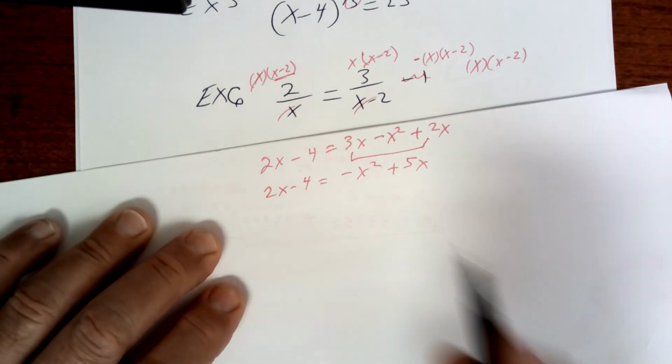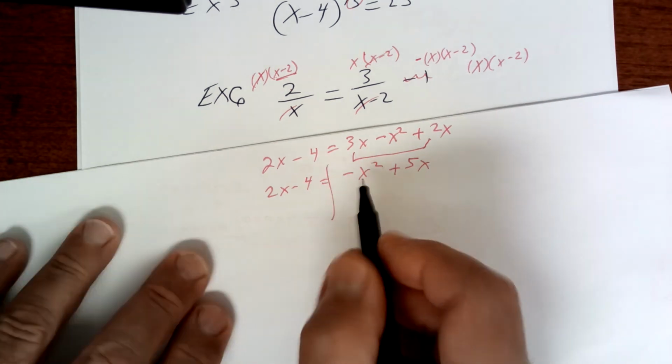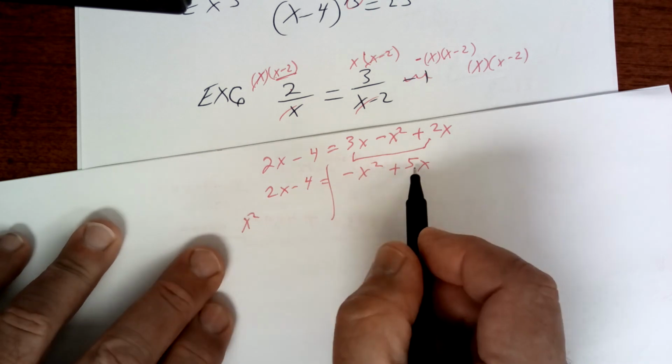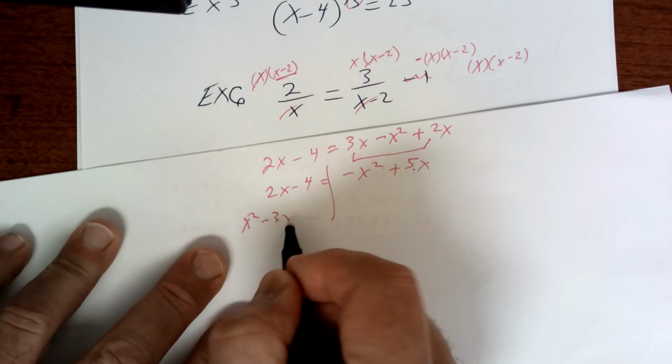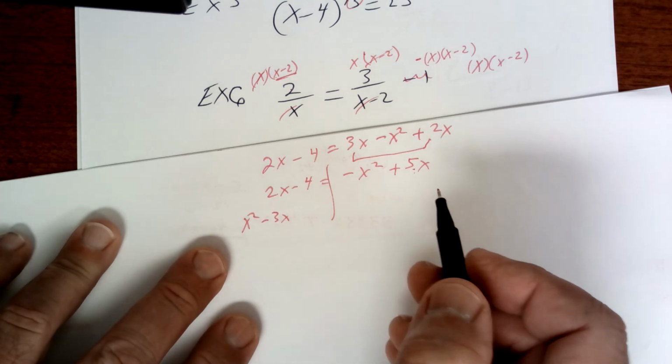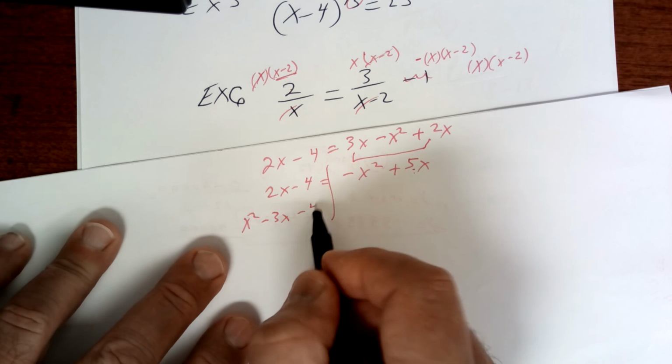So I'm going to get this equal to 0. So the x squared comes first. I'm going to move this over. That becomes a negative 5 minus 2. That becomes a negative 3x. And then, let's see what else we have. Minus 4 equals 0. Okay?